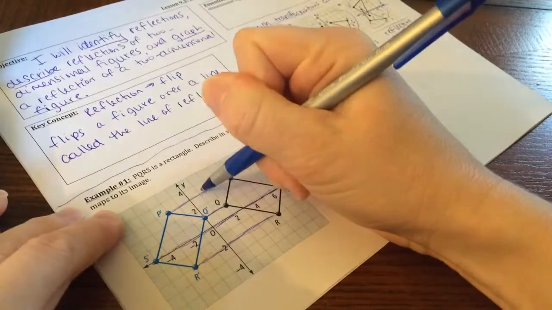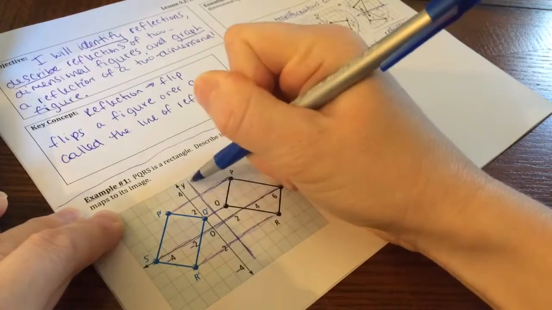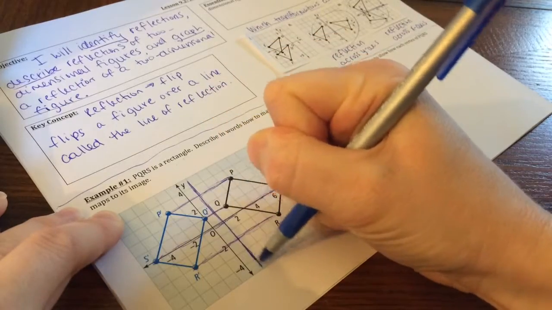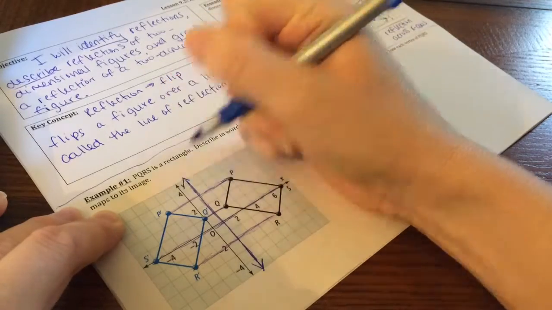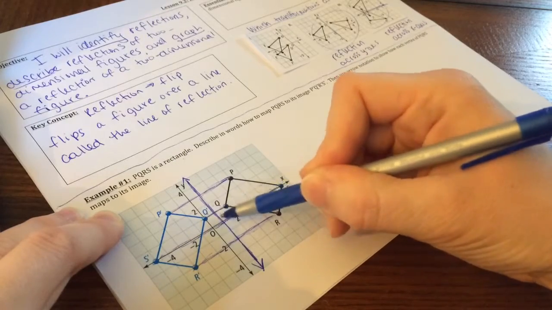So what we have to do is cut the distance in half. See, Q and Q prime, here is halfway between them.